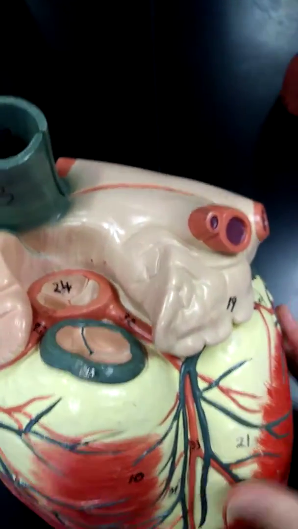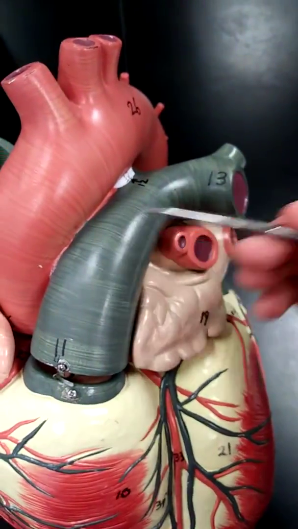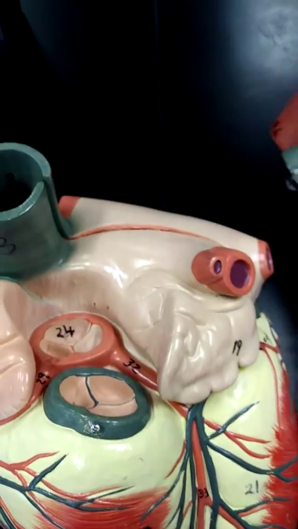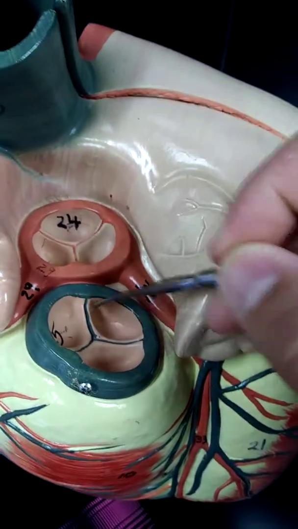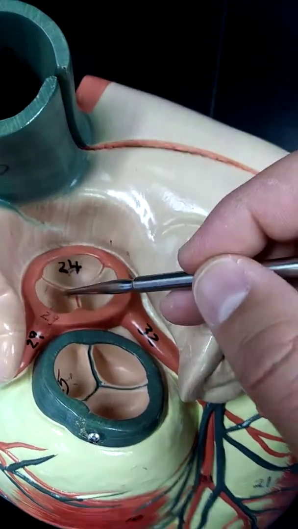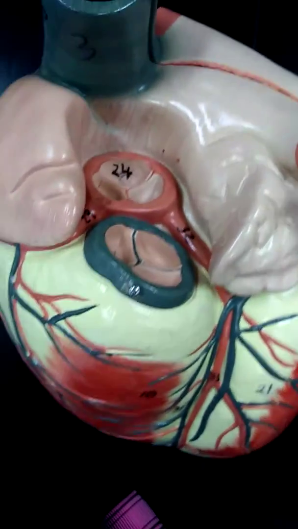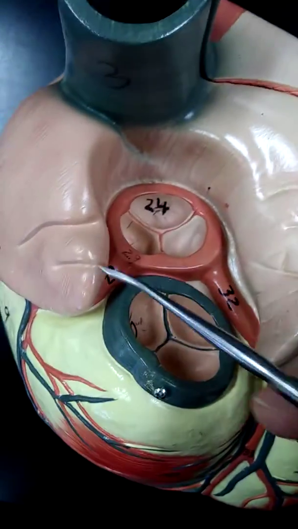All right, and underneath we have the pulmonary. See over here, this is the pulmonary trunk. Then we would have the pulmonic, or the pulmonary valve right there. So it's called the pulmonic valve. Next to it, we have the aortic valve right there. Please keep in mind they are tricuspid. That means they would have 3 different cusps, or valves, yes.